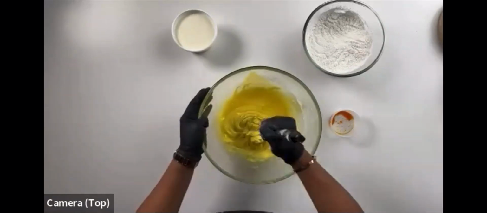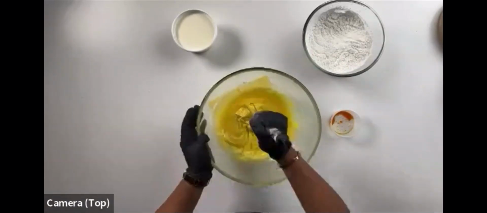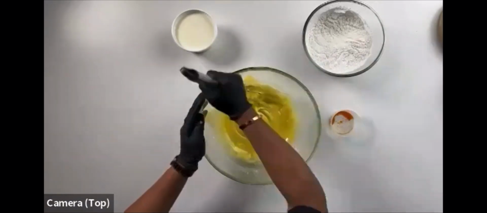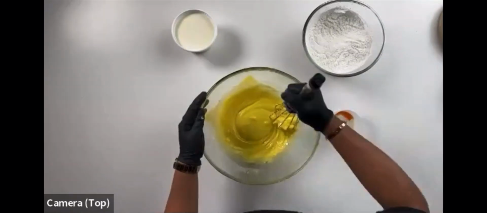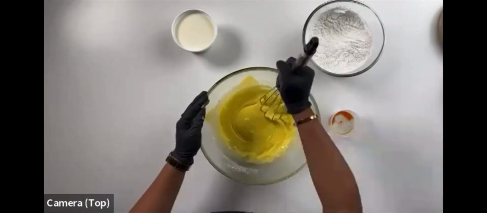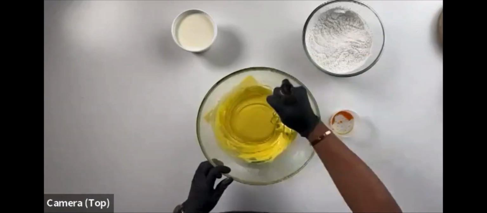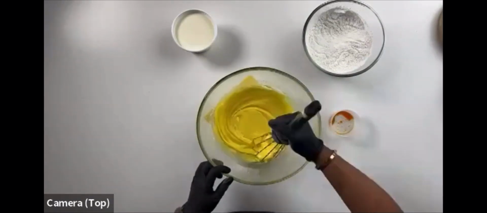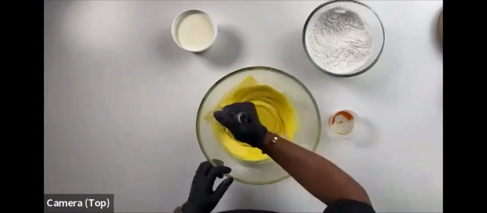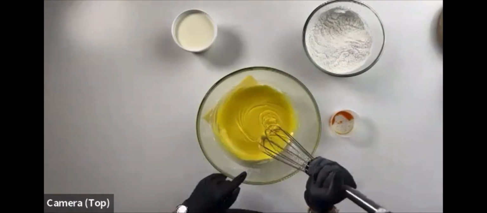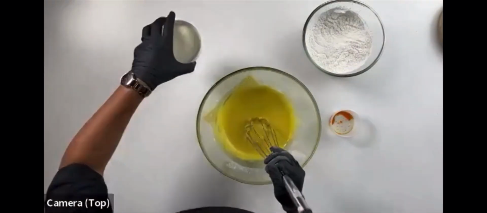So all of these steps will ensure that your cake will have a very nice crumb. If you are agitating it at too high speed, you will end up having a lot of big air pockets inside your batter. You can see here how beautifully the melted butter has been incorporated. And that's all. So the butter has been incorporated. Then we will slowly add in our milk.